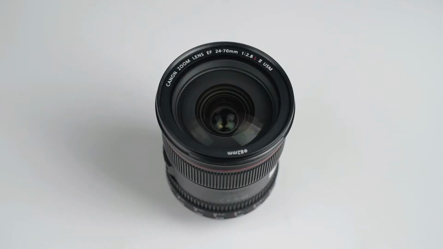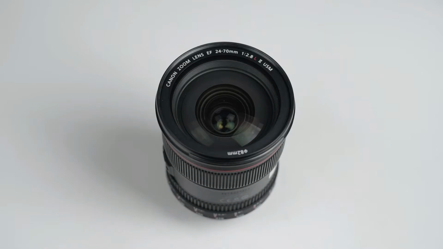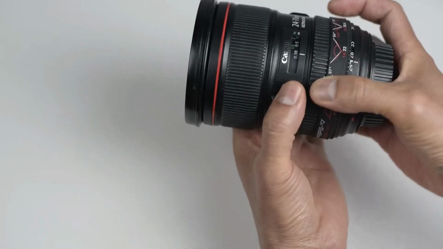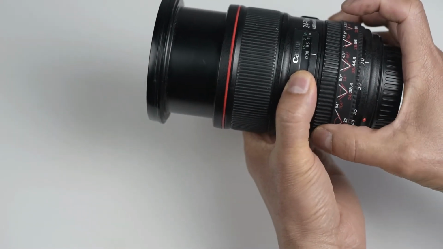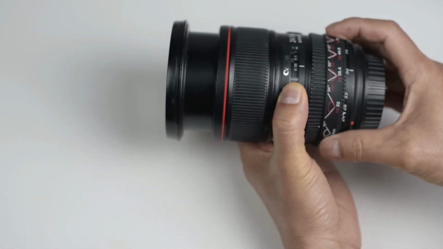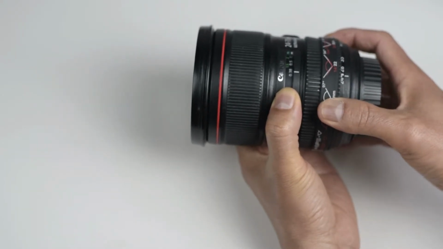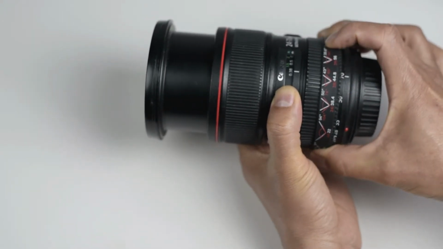This lens is a Canon zoom lens. It is also an EF lens made for full-frame Canon cameras. 24 to 70 mm indicates the variable focal length of the lens. Any focal length between 24 mm and 70 mm can be set for this lens by rotating the zoom lens barrel. The white line indicates the focal length being used. The lens physically extends or shortens when the zoom barrel is rotated.